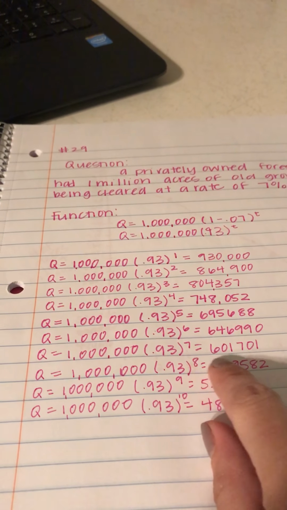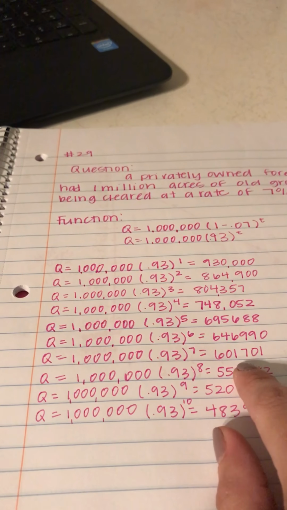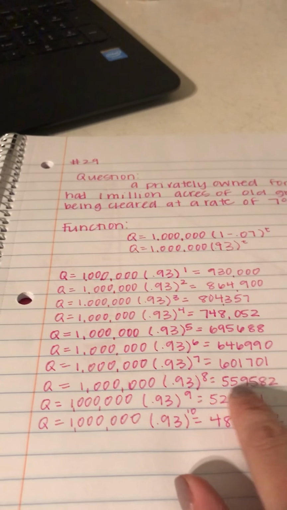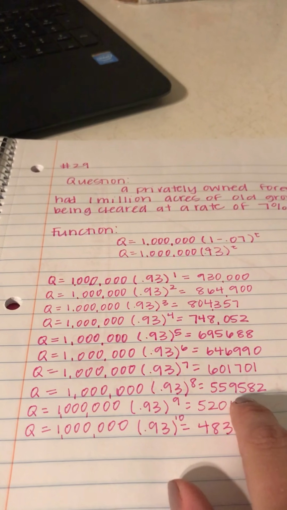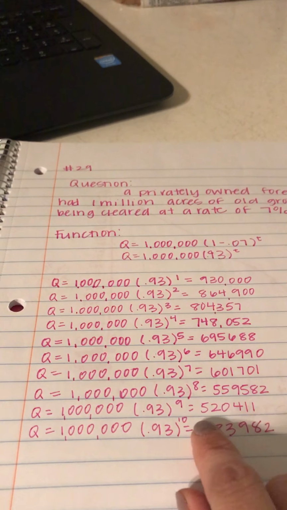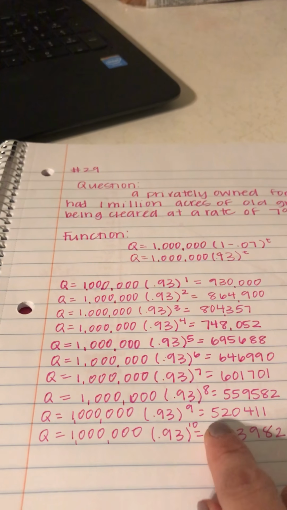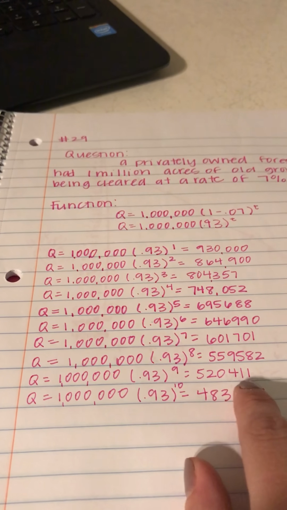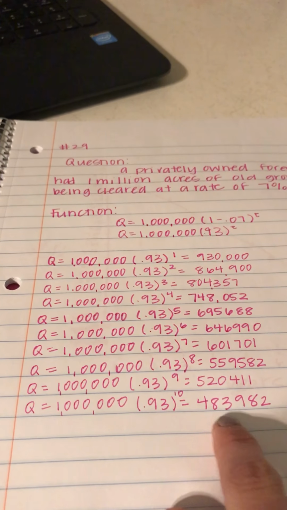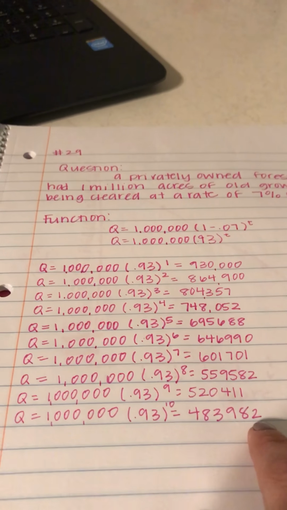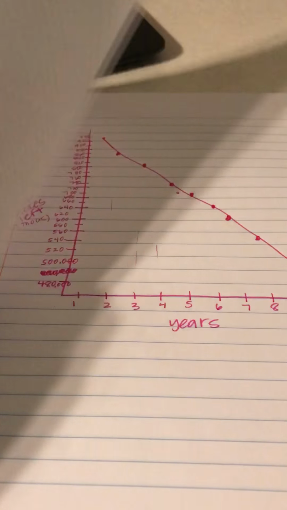646,990. To the seventh, it is 601,701. To the eighth, it is 559,582. To the ninth, it is 520,411. And to the 10th, it is 483,982. So with all that information, I can make my graph here just like I did for the last one.